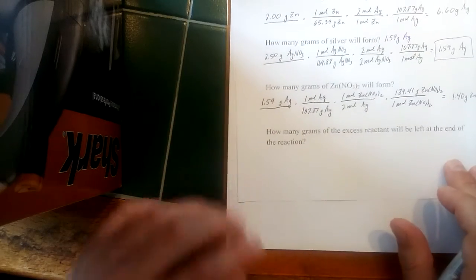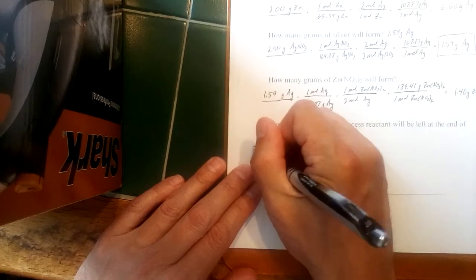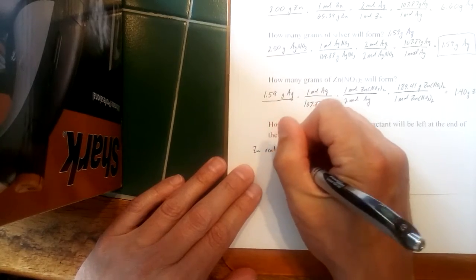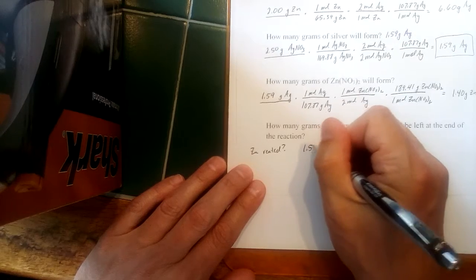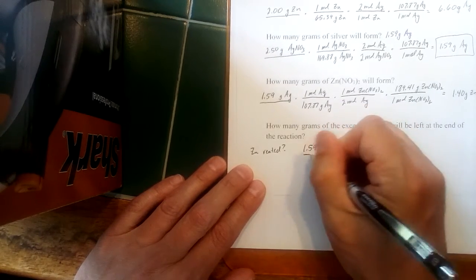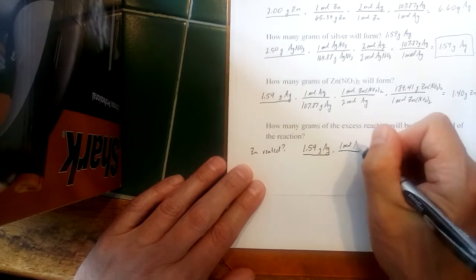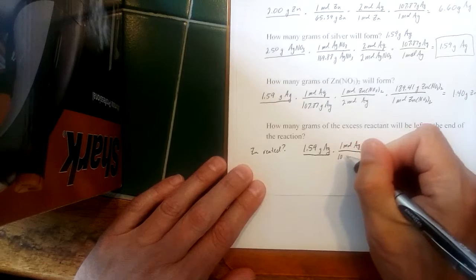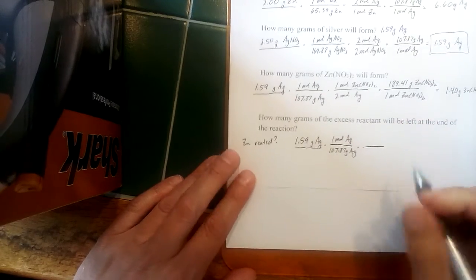So first thing I'm going to do is calculate how much zinc actually reacted. And I'm going to start with silver again, just because it's a little easier to write it out. I know that we made 1.59 grams of silver, and I can convert that to moles using the molar mass of silver. Right?